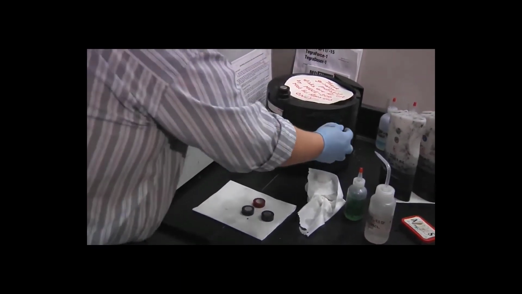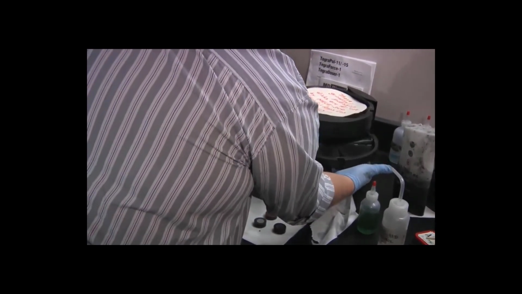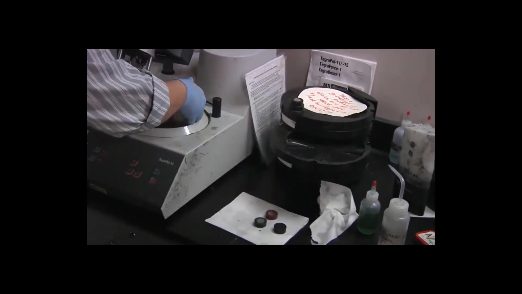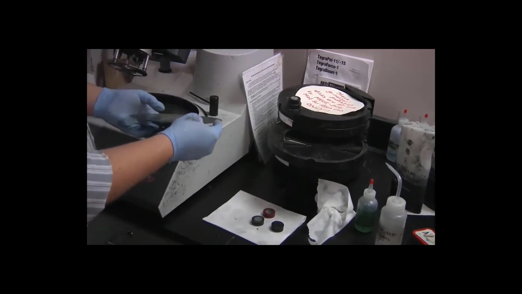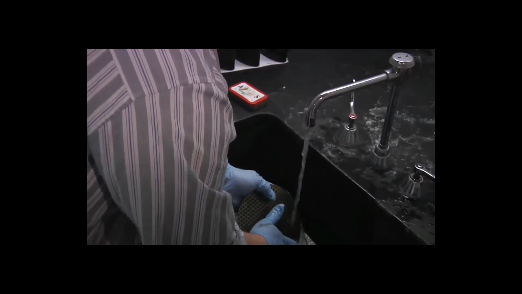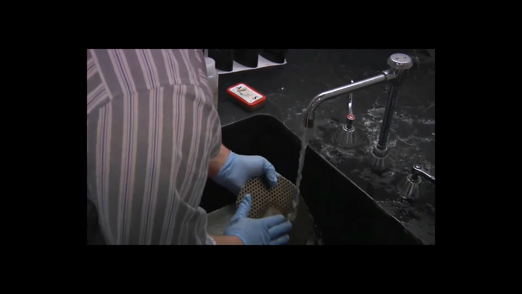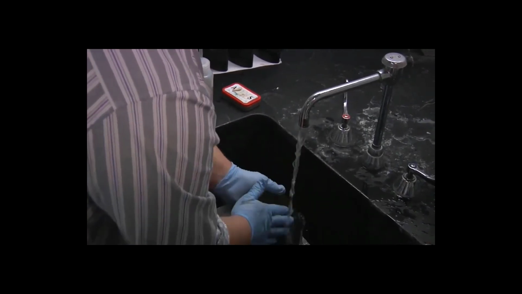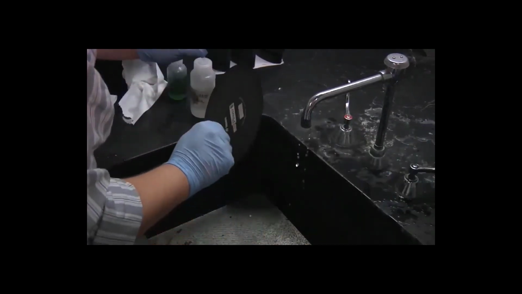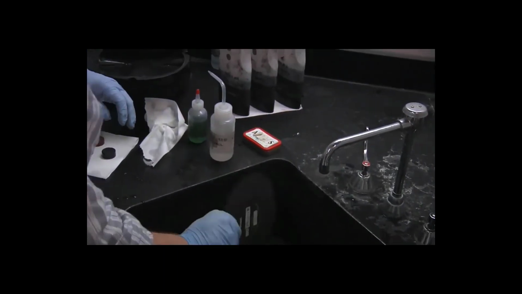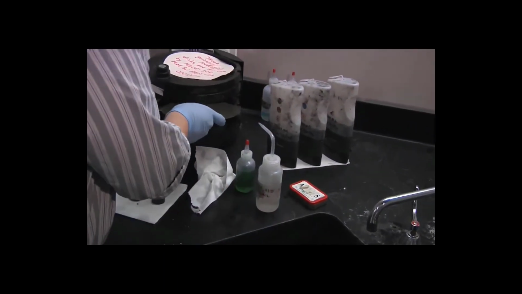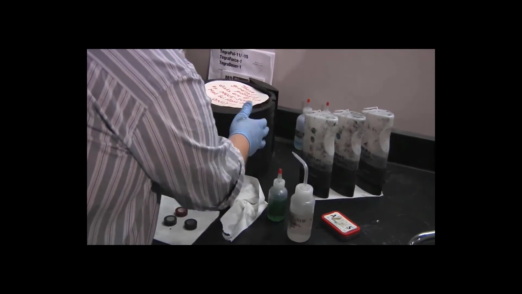So once more, I will take the disc off of the turntable. Again, just to rinse off the residue from the plastic from the grinding process. Shake the excess water off, put it back in the carousel.